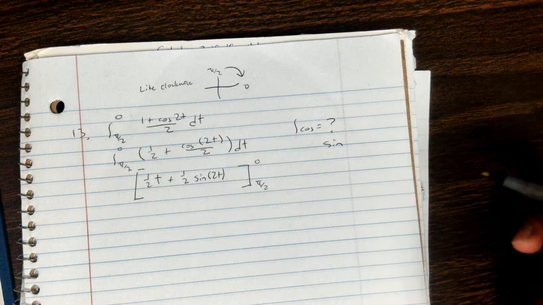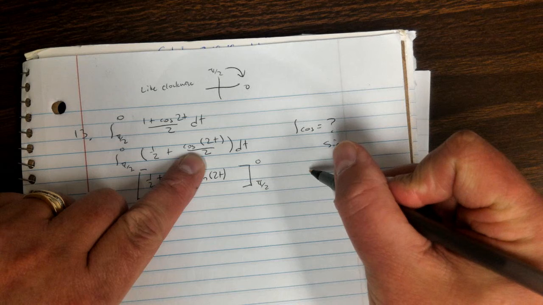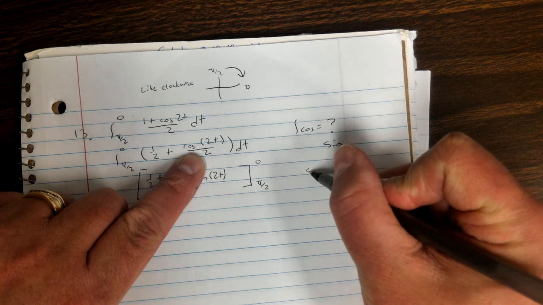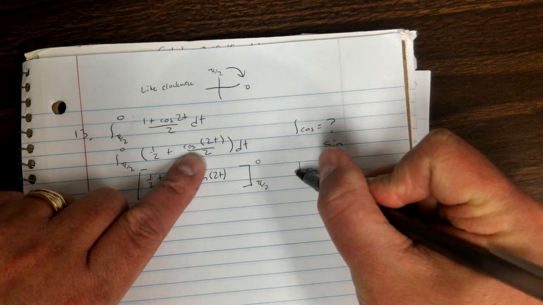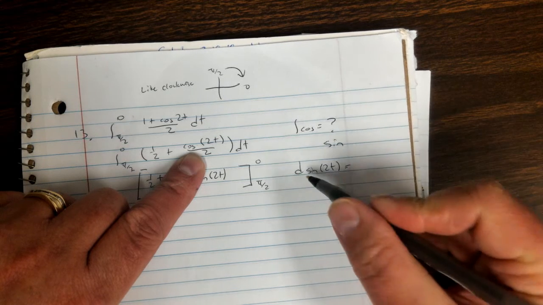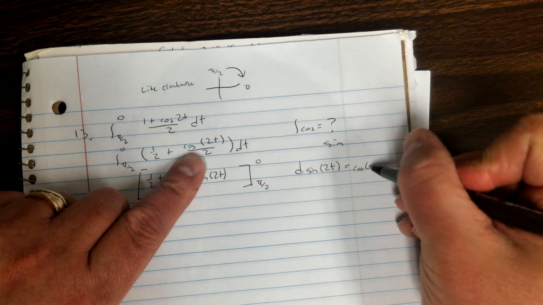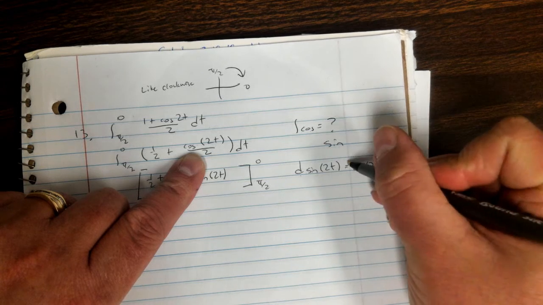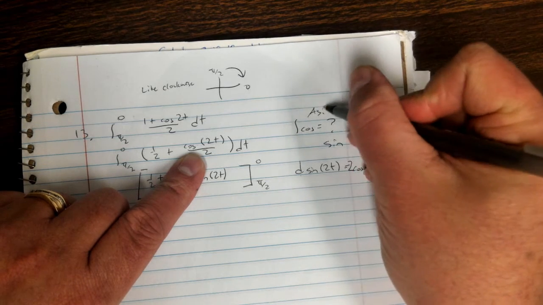So let's work through that a little slow. Let's start with if we have sine of 2t, and we're taking the derivative of that. The derivative of sine 2t would be cosine 2t times 2, which we put in front. So this is just to the side.